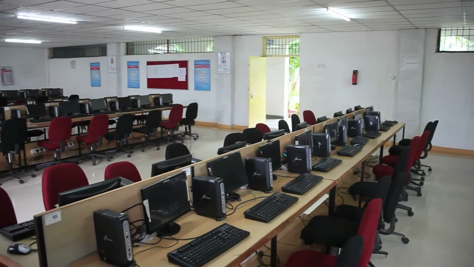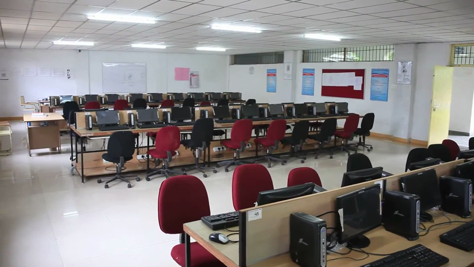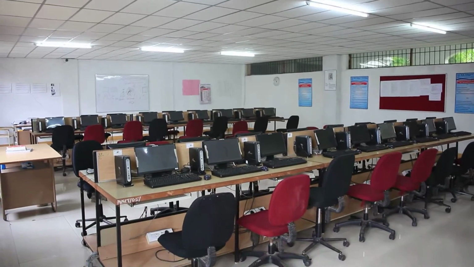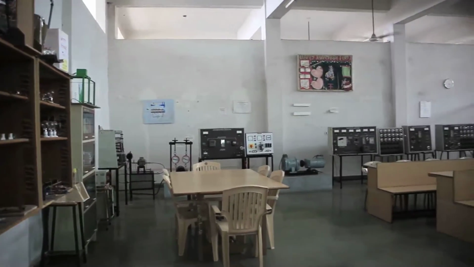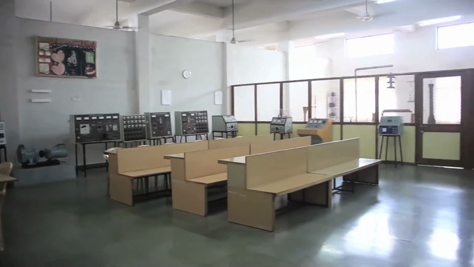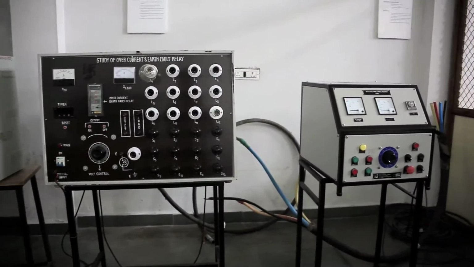Computer Network Laboratory. Client-server technology based on HCL server with Xeon processor on Windows operating system is connected with different thin clients. Power System Protection and Switchgear Labs. Demonstration of arc quenching of circuit breakers, overcurrent relays, negative sequence relays under fault conditions and protection of machines.